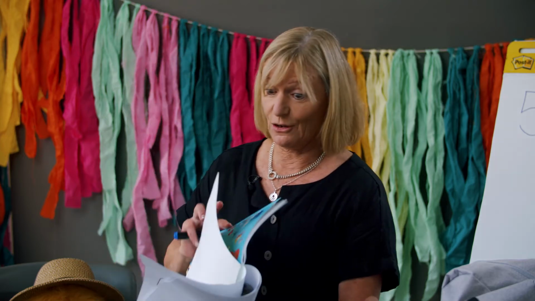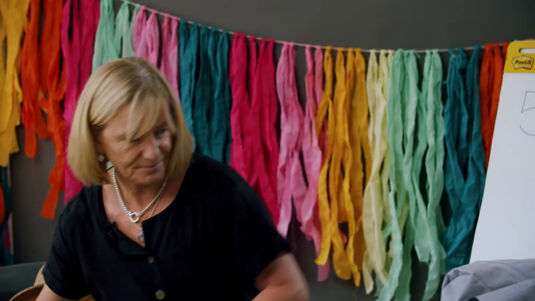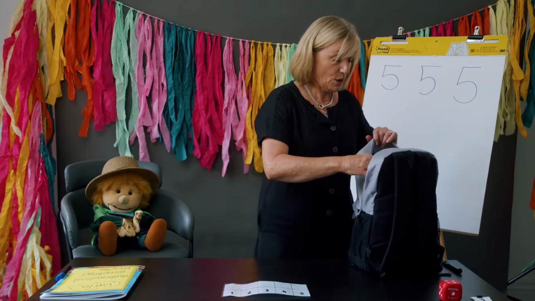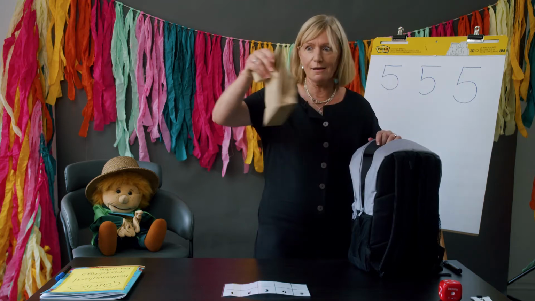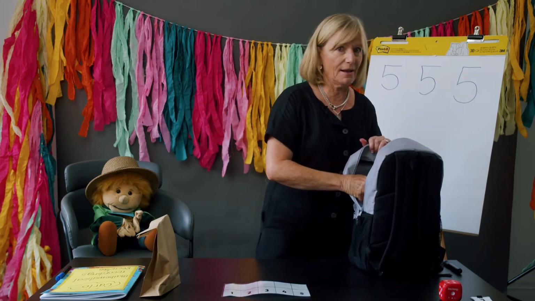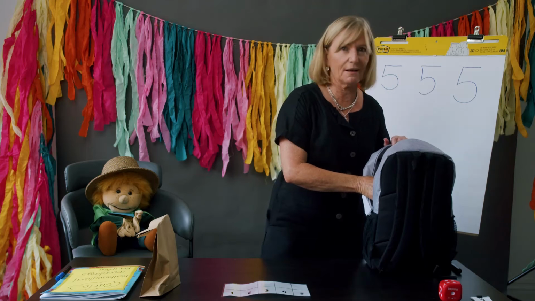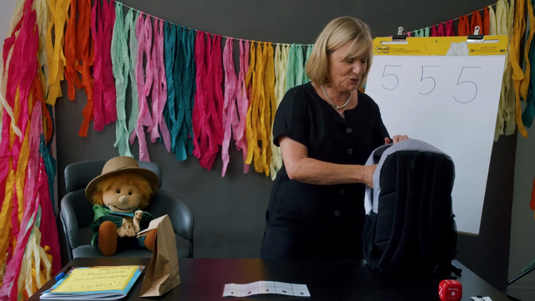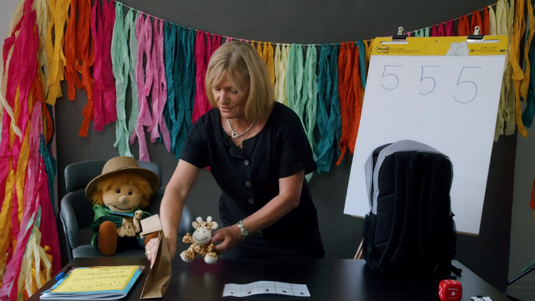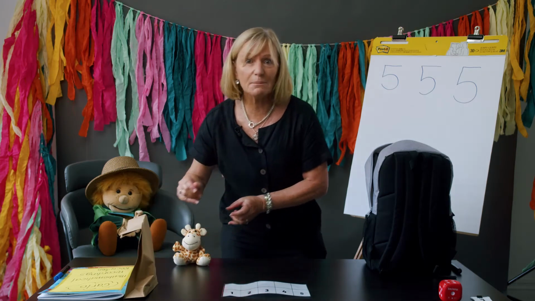Let's check Carlo's backpack and see what he's bought for us. Oh, there's another bag of some items and he's bought his fluffy toys again. Can you help me count? We'll start with a different creature this time. First, we'll put the baby giraffe.